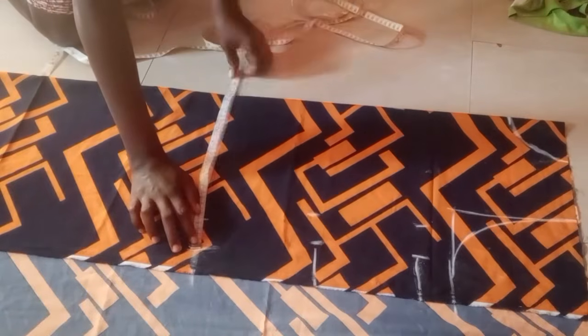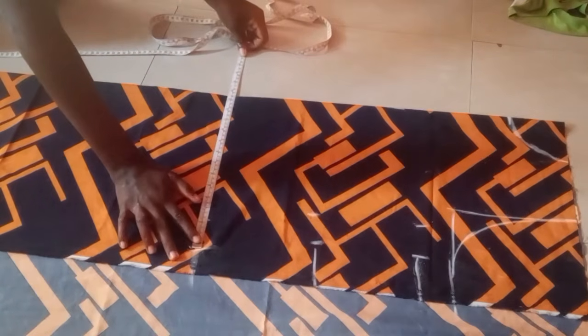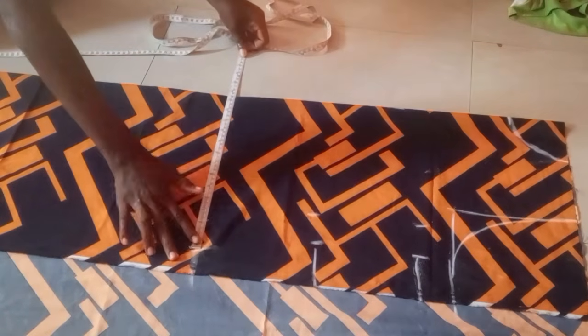Now for this hip measurement, anything I get here, I will add 1 inch extra for this side. That is the hem part. So for here, I get 13.5 inches. So when I add 1 inch, if you decide to add more than that, you can, but I just want to add like that.